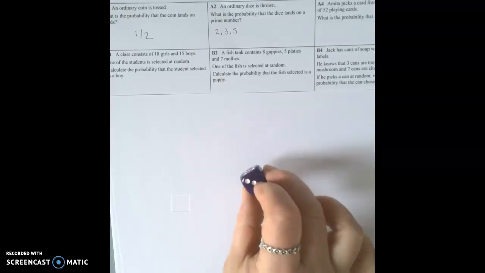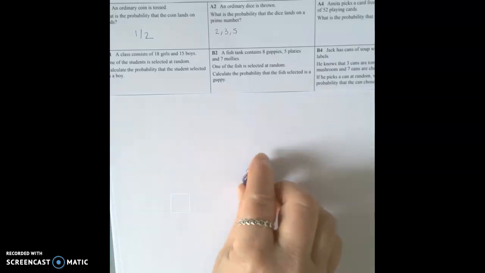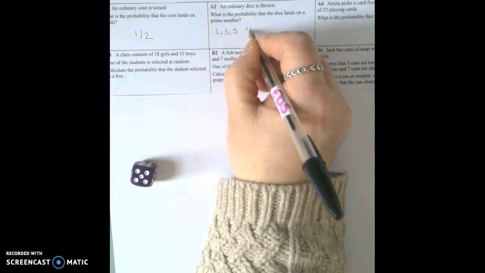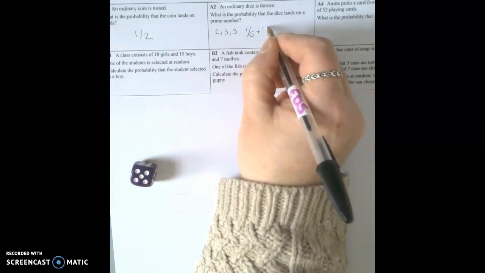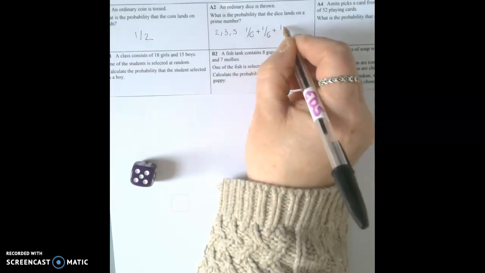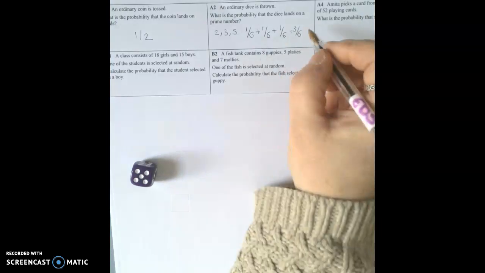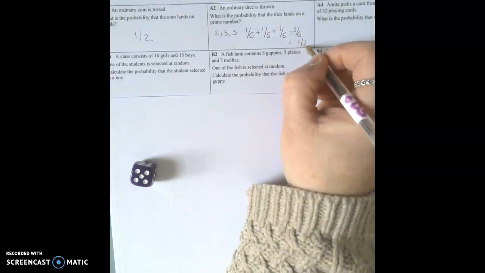So I can get a 2 one way, 1 out of the 6 ways. I can get a 3 1 out of the 6 ways, and I can get a 5 1 out of the 6 ways. So we could add them all up. So 1 out of 6 for 2, 1 out of 6 for 3, and 1 out of 6 for 5. So if we added them all up, that would give us 3 out of 6. And we always need to remember to simplify. So that would be a half.